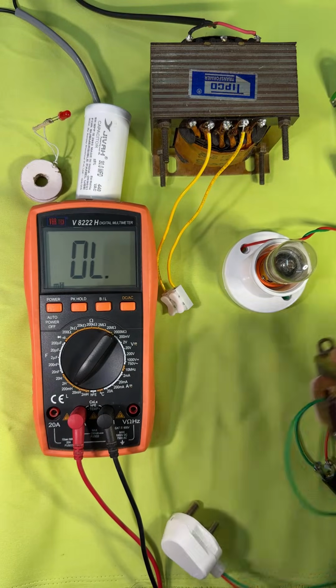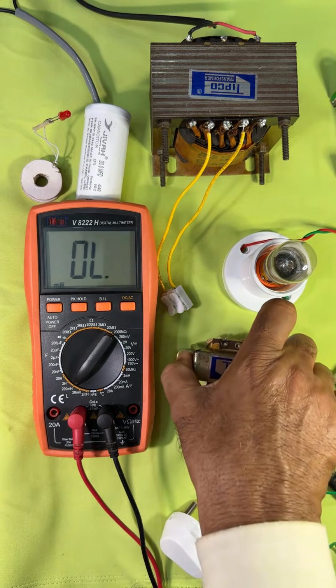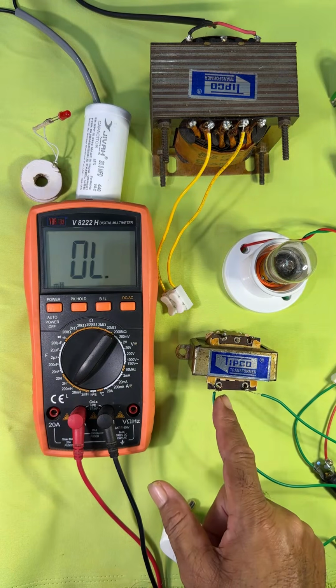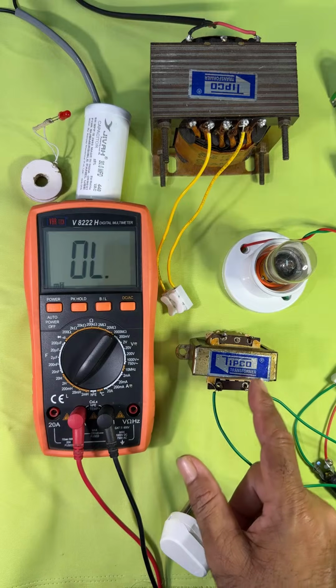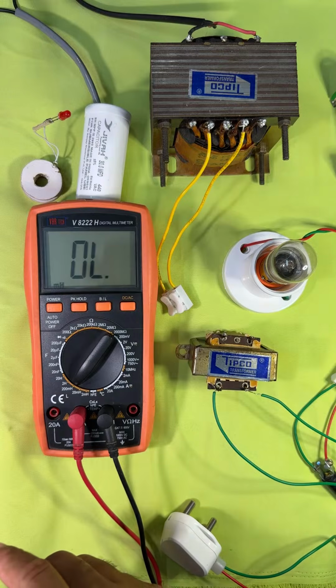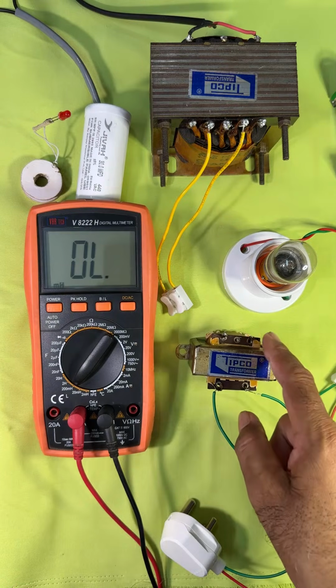Here is a transformer. I will show you one by one. These two terminals are the primary terminal and these three terminals are the secondary terminal, not three actually, this and these two.